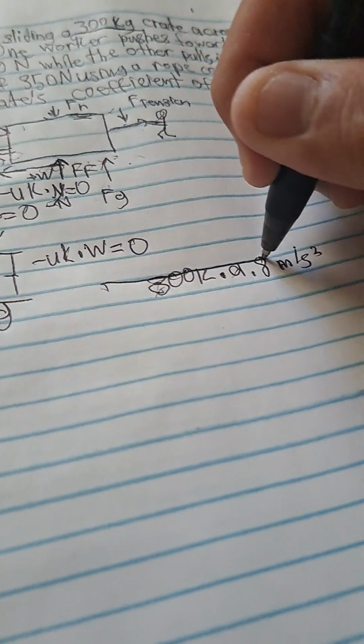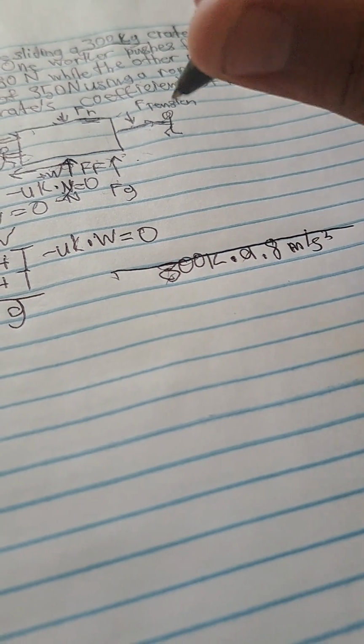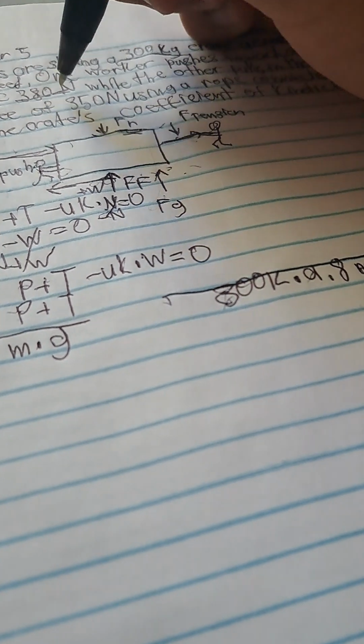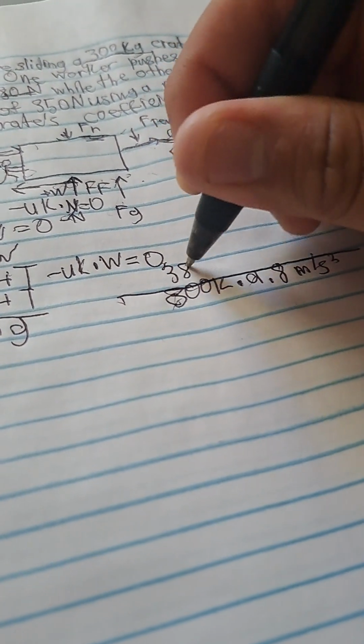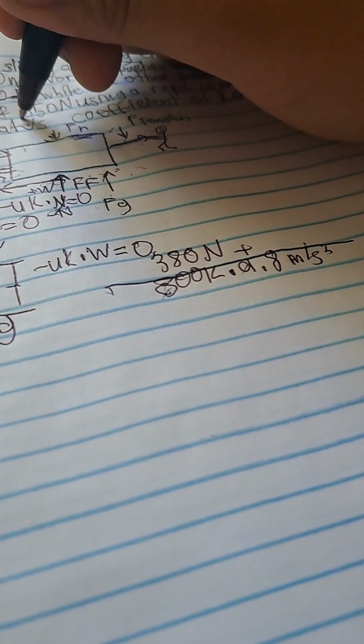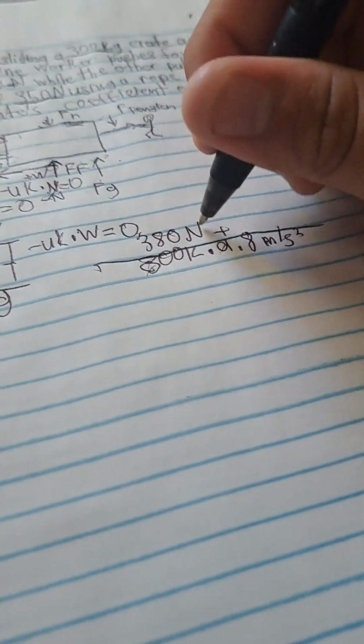And we're dividing it over our push and pull tension. So we know the force of push is 380 newtons, and we add it with 350 newtons.